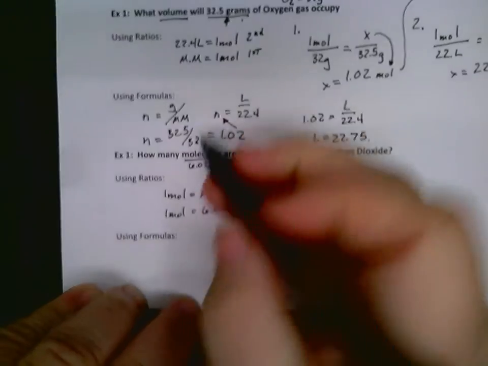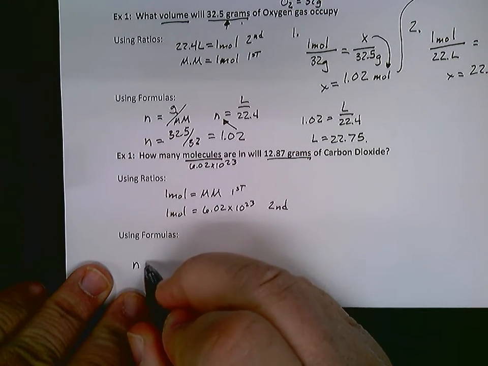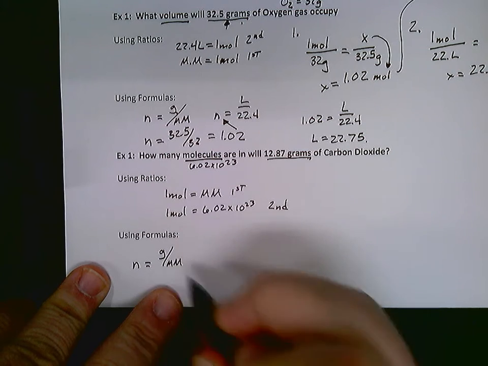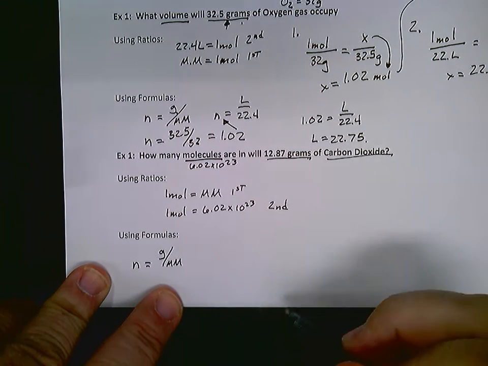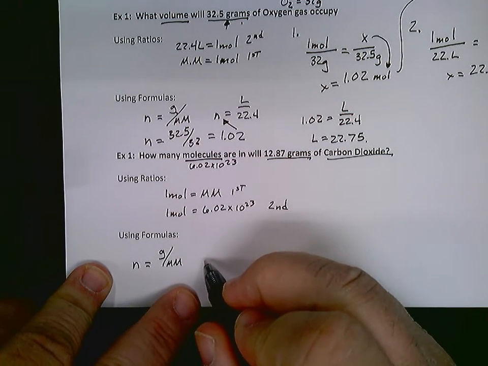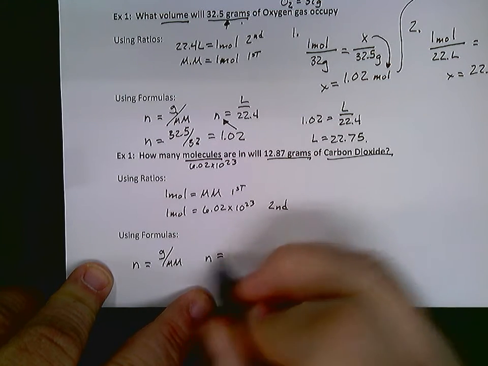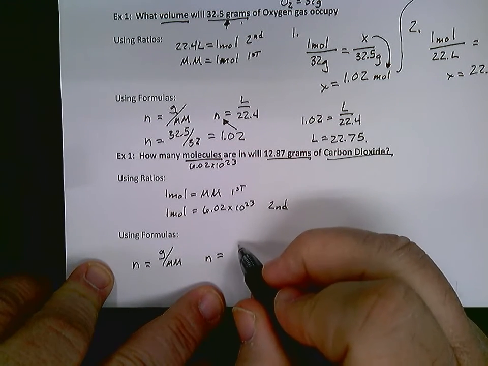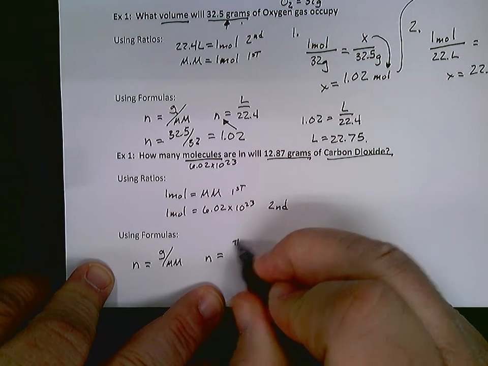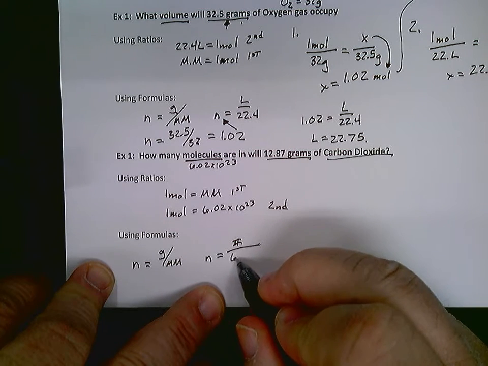Just like before, our first step is going to be moles equals grams divided by molar mass. Now, obviously we're going to need to get our formula first, then calculate out the molar mass of that. And then the second one is going to be moles equals particles, or molecules in this case, over Avogadro's number.